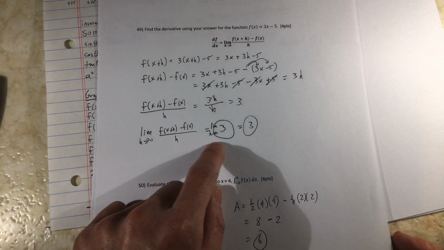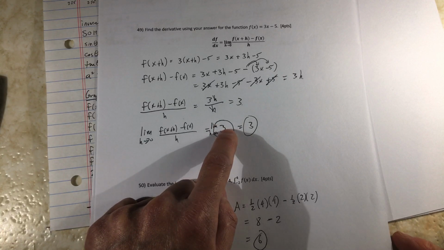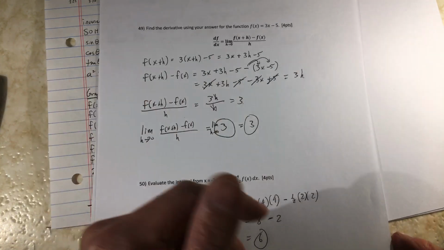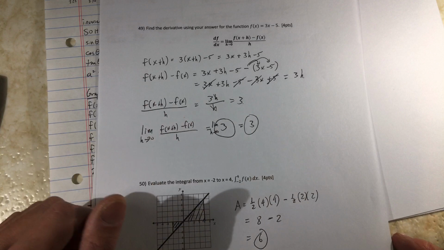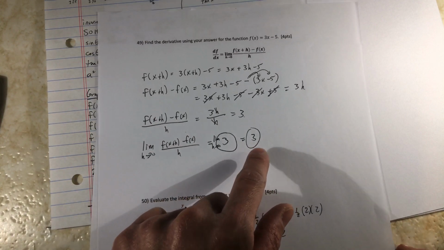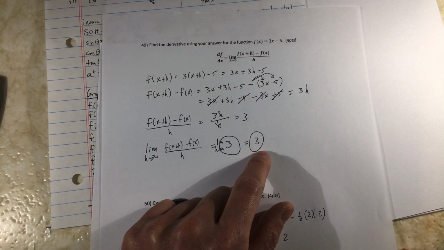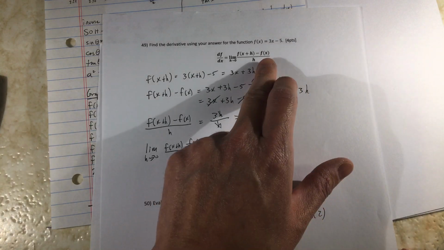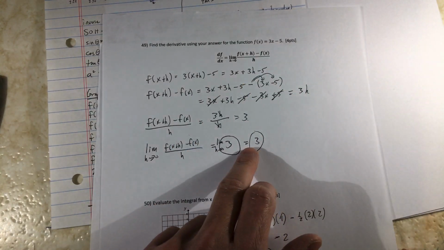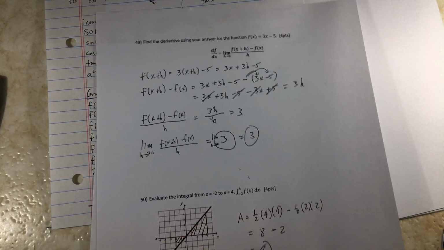All right, so we did some where there were still h's in here. Like if it was plus h, you just ignore that and just keep whatever number. That's what it is. So this is the derivative. The derivative function of this is a straight line. It always has a slope of 3 no matter where you go. So this derivative is always 3.